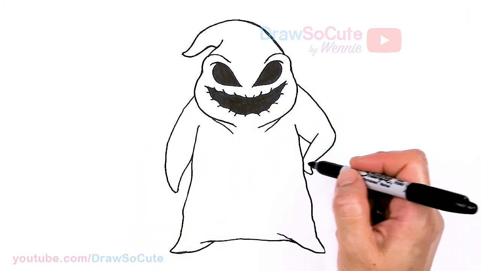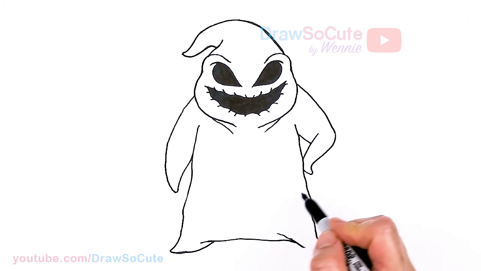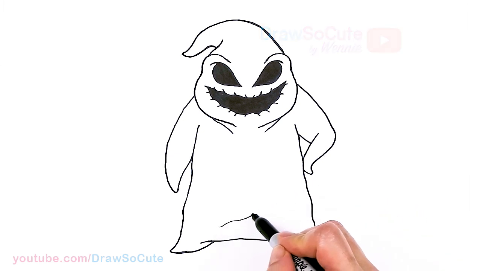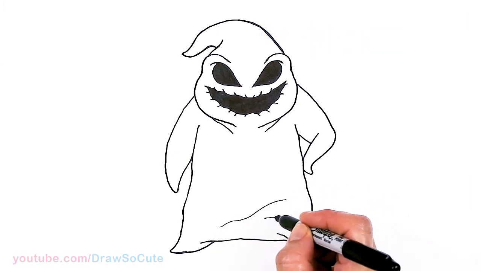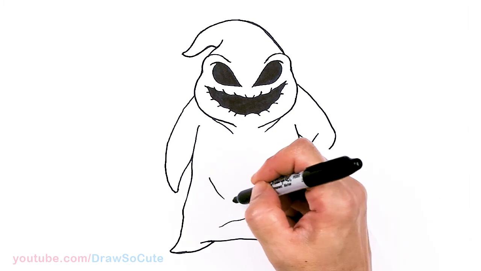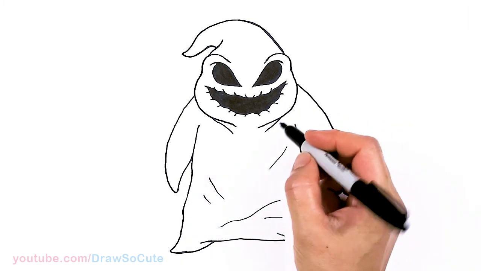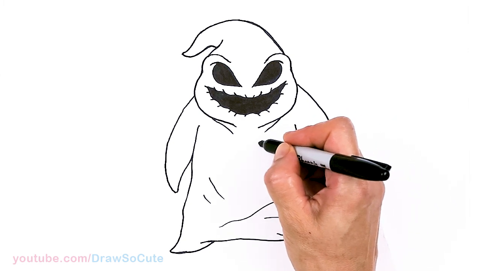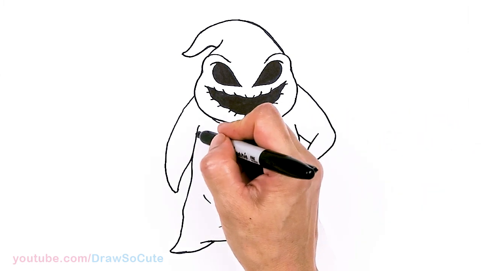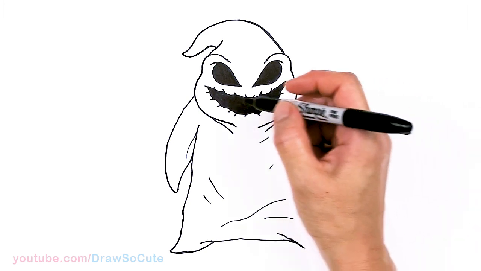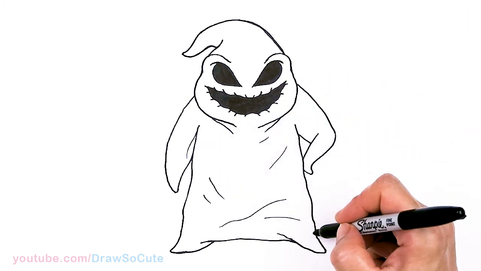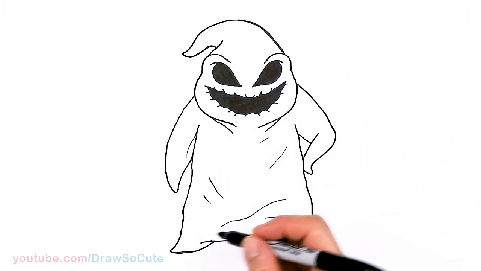Then let's come in here for some details. So let's say about right here, we can add like a little wobble here and there, just to give Oogie Boogie here some texture on his body. Nice and light here and there. And then with the stitches, right? Very important stitches that we need to add.